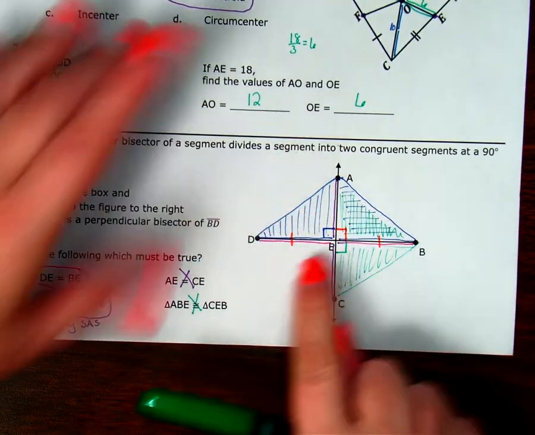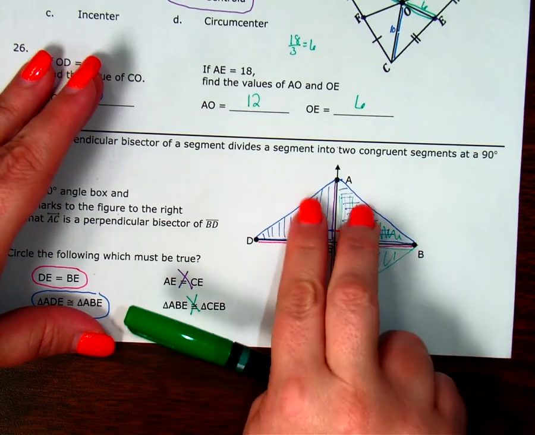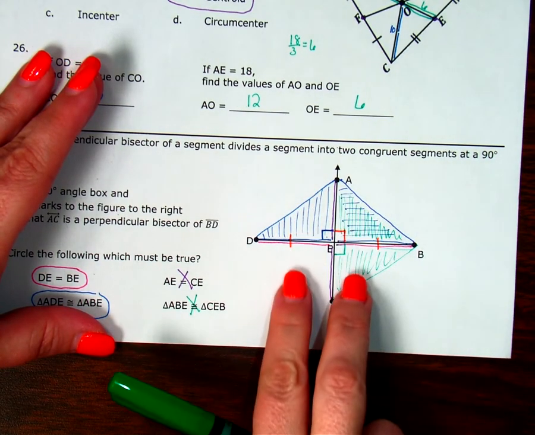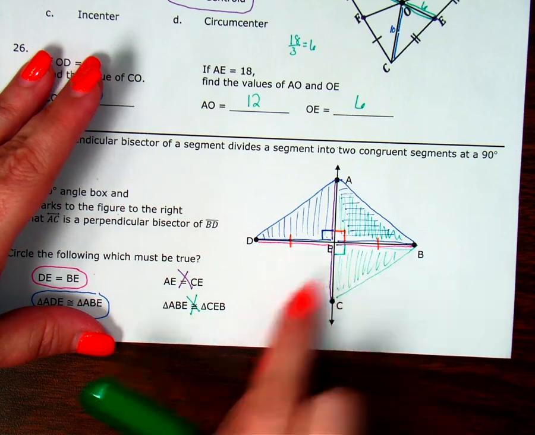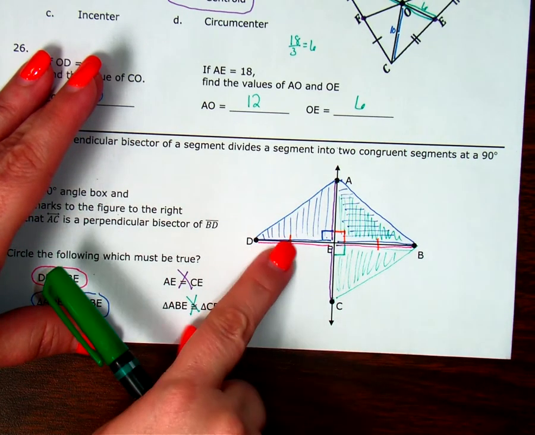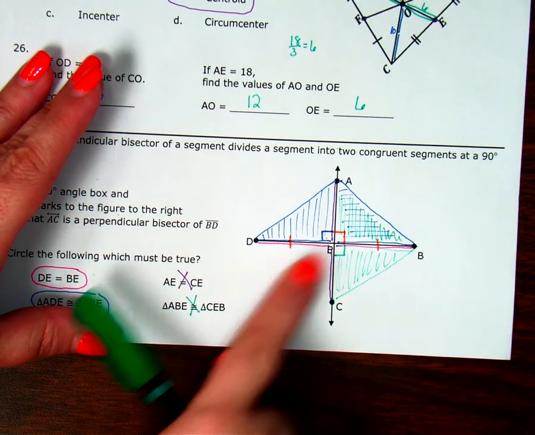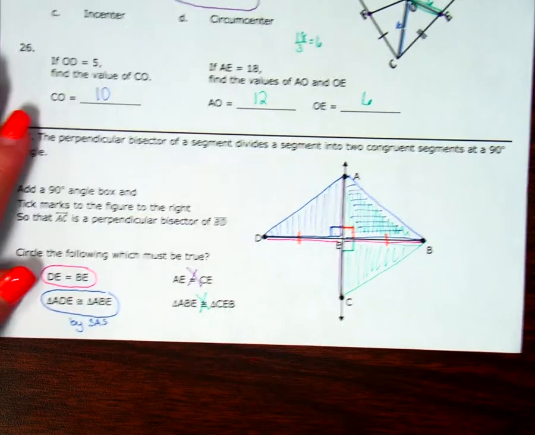The two triangles on the same side of the bisected segment are going to be the same. The two triangles below the bisected would be the same. But if one's below and one's above, the one with the tick mark, those are not going to be the same on either side there.